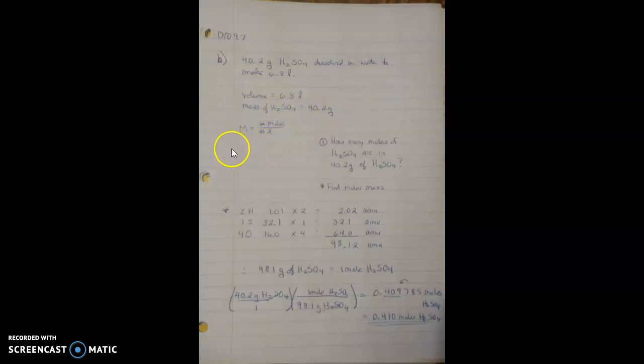We also know the equation for molarity. Molarity is expressed as the number of moles divided by the number of liters. So then the question becomes, how many moles of sulfuric acid are there in that original 40.2 grams of sulfuric acid? We can't weigh out moles of sulfuric acid on a balance, but what we can determine is the mass. So we are given the mass, and what we need to know is how many moles of sulfuric acid are in this 40.2 gram sample of sulfuric acid.